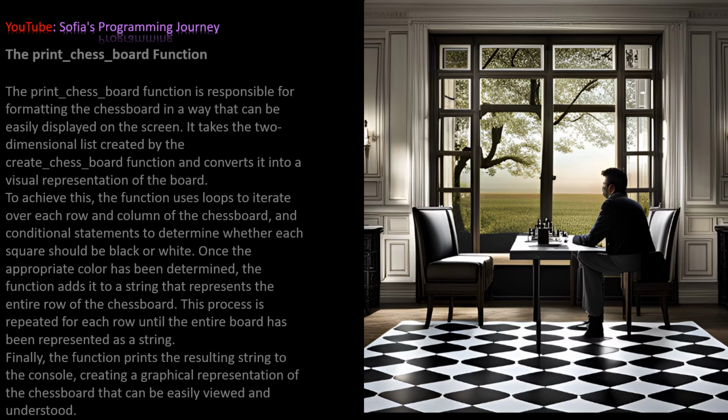The print chessboard function is responsible for formatting the chessboard in a way that can be easily displayed on the screen. It takes the two-dimensional list created by the create chessboard function and converts it into a visual representation of the board. To achieve this, the function uses loops to iterate over each row and column of the chessboard and conditional statements to determine whether each square should be black or white.